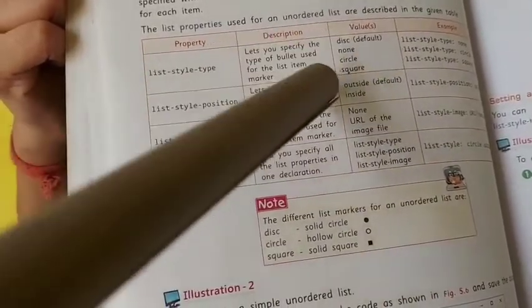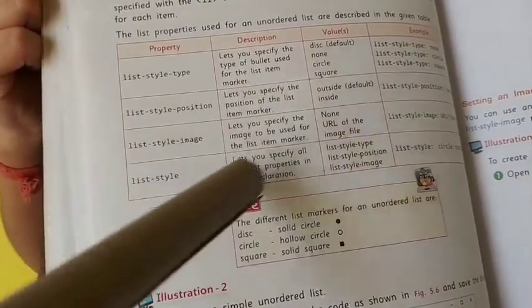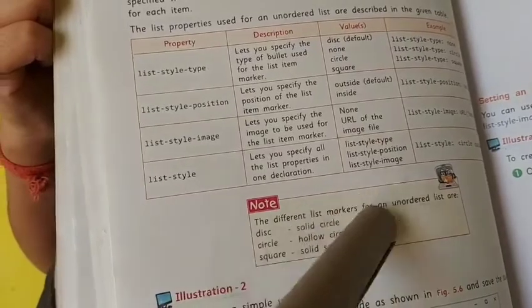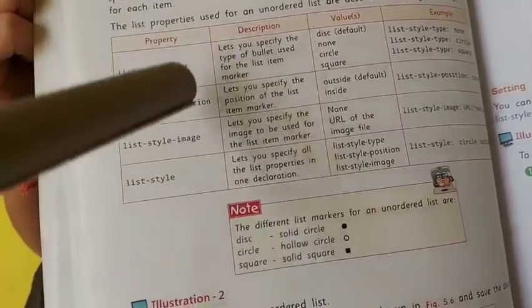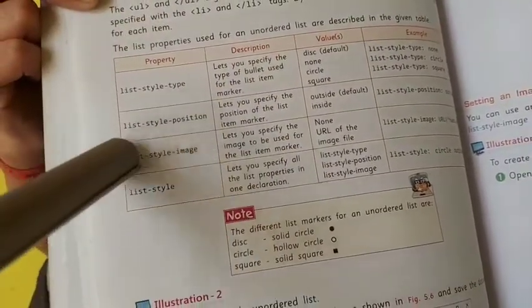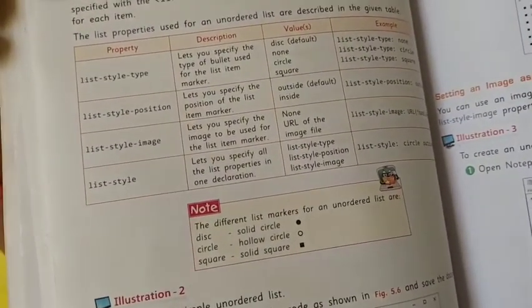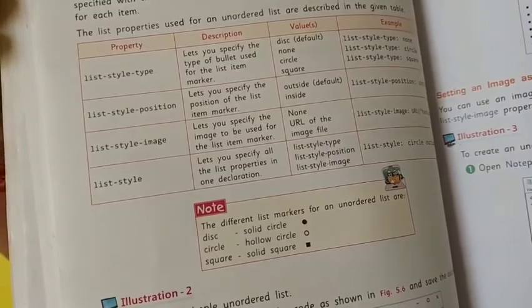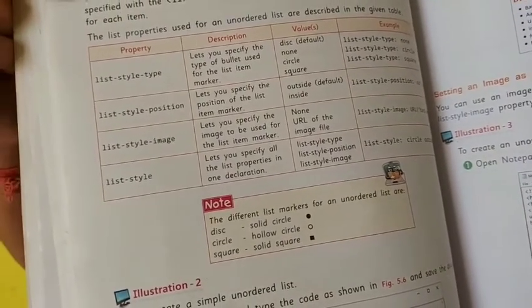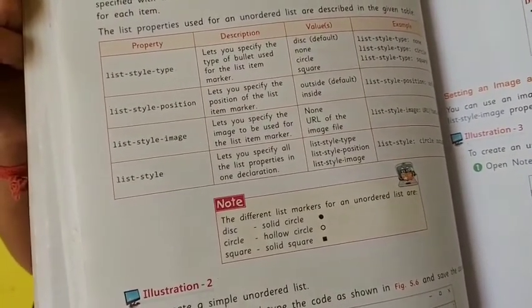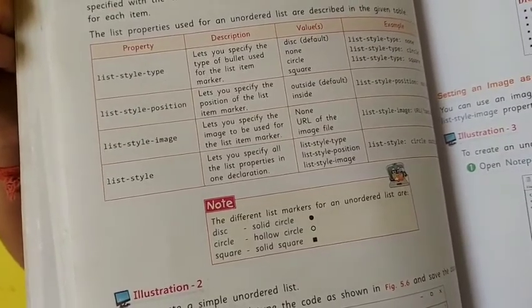Then it should be a circle or a square. Here different shapes are also shown: hollow circle, solid square, all those things. Then position means it should be outside or inside, meaning inside the box the bullet should be there, or outside the margin.